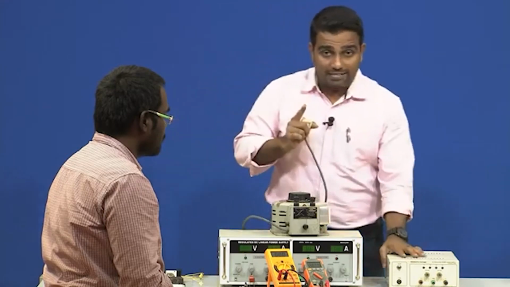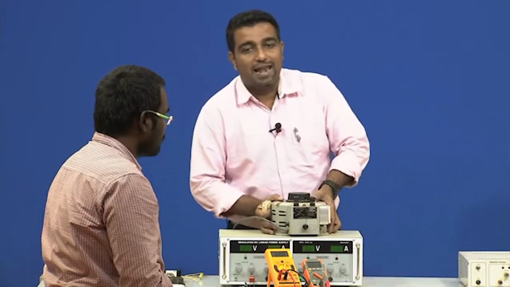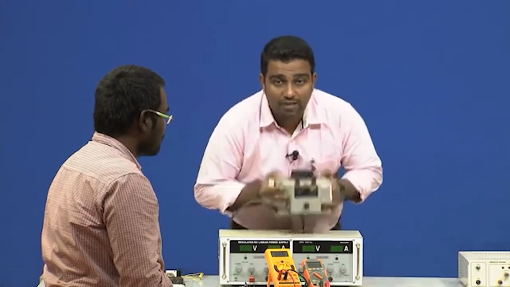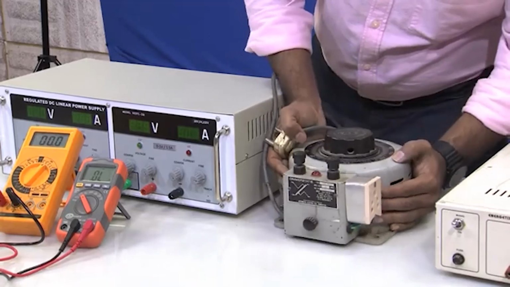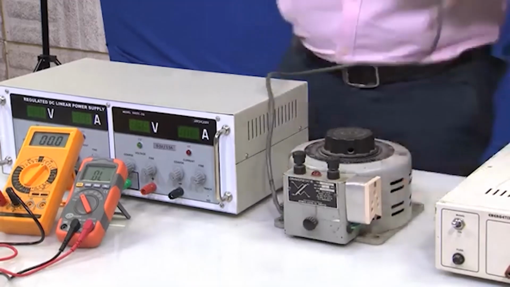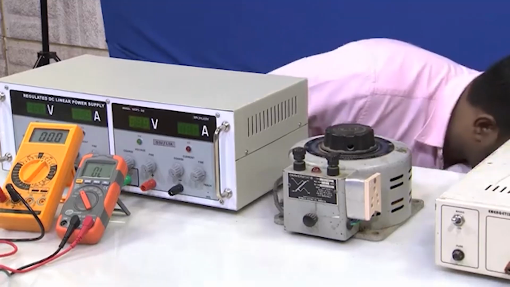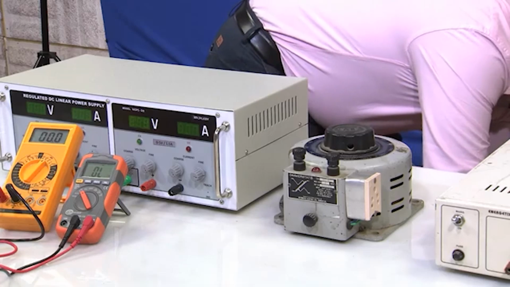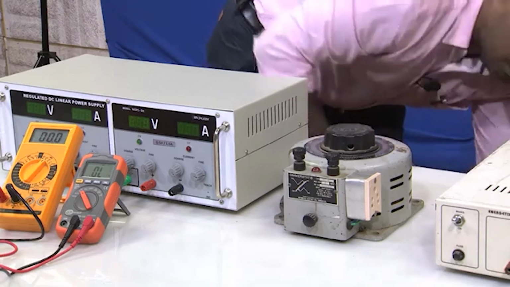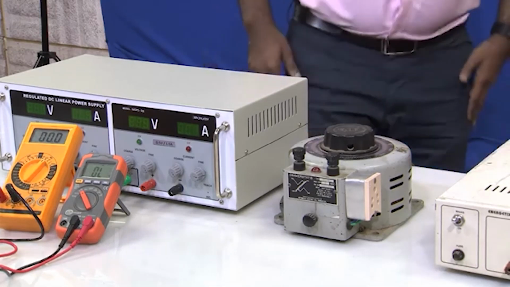So, like I said, we should not place it on top, we are placing it next to it, alright. This is very heavy, right, because there is a transformer. Alright. Now, we are connecting this to the power supply. And we have switched on the power supply.